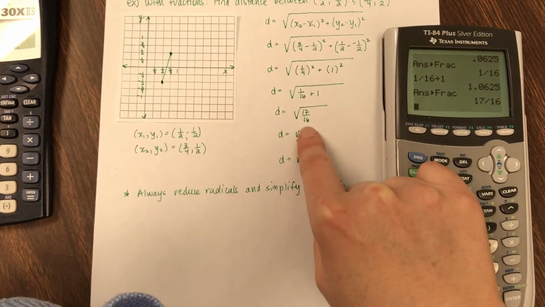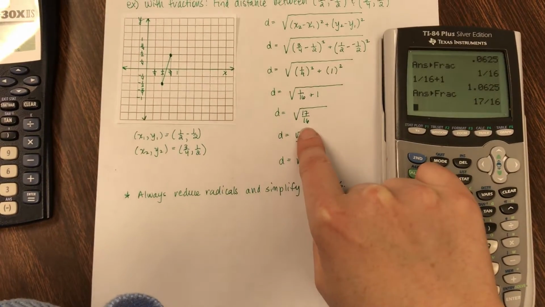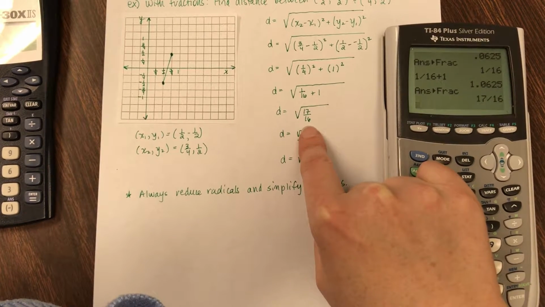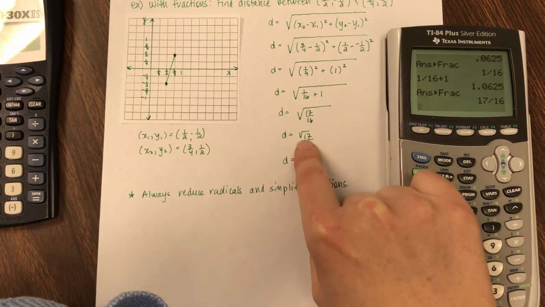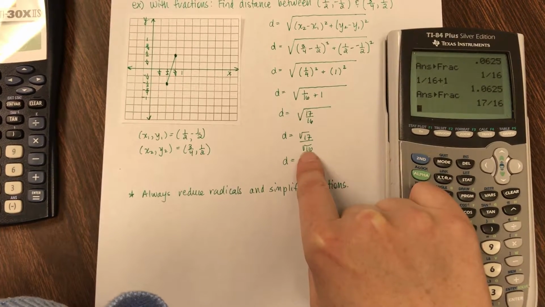So in mathematics, we don't like to have a square root in the denominator. It's just a funny little rule. It's called unreduced irrational if we do that. So the nice rule is if you have a fraction under a square root sign, you can take the square root of the numerator and the square root of the denominator.